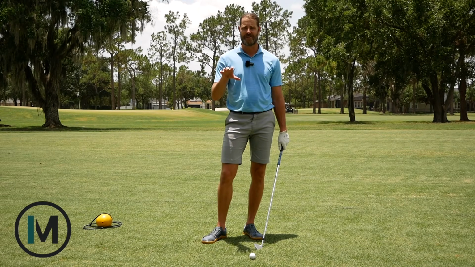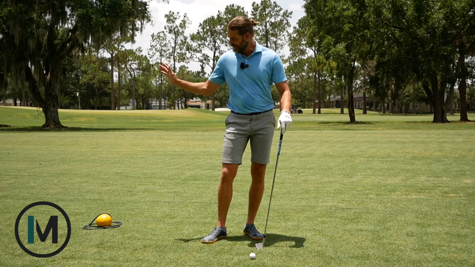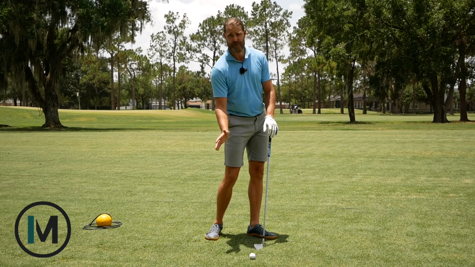So hopefully today you can take away a point or two to help you with your club release and how that relates to your impact position and better golf shots.